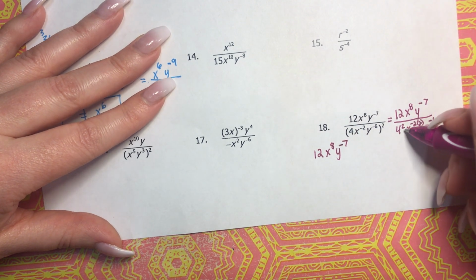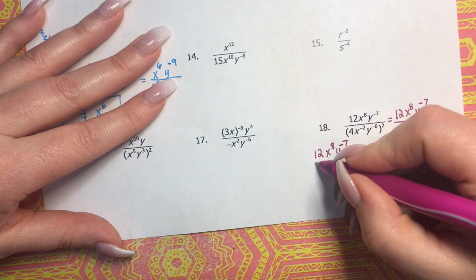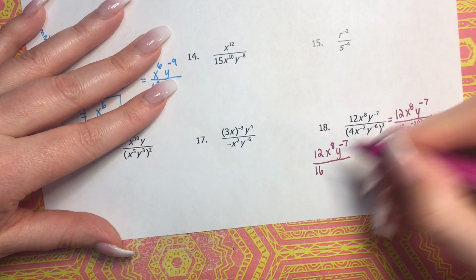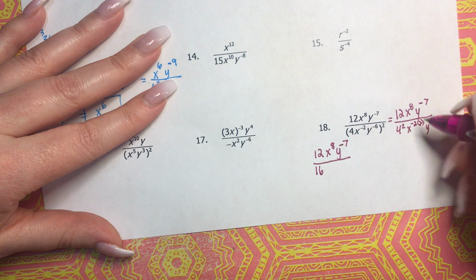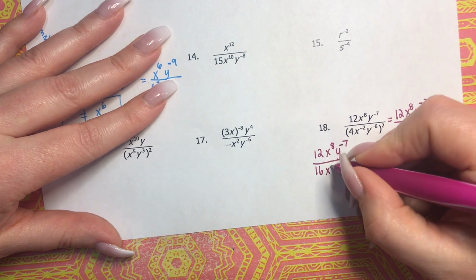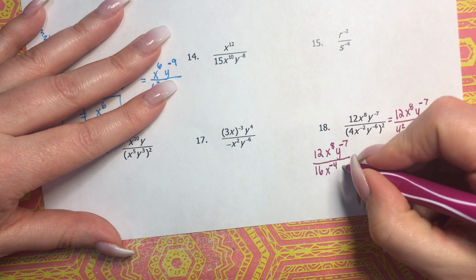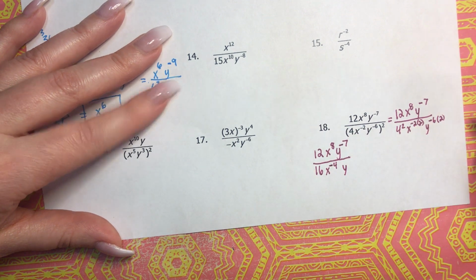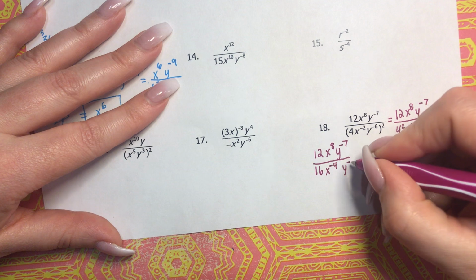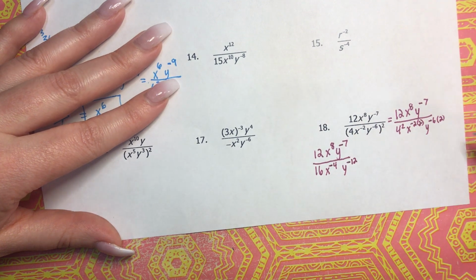What else do we have? 4 squared, so 4 times 4 is 16. And then we have negative 2 times 2, which would be x to the negative 4th, right? And then y to the negative 6 times 2, which is negative 12. Let me just write negative 4, negative 12.